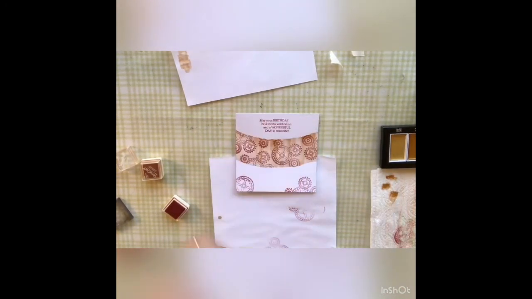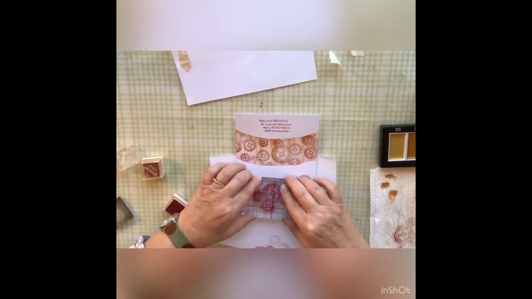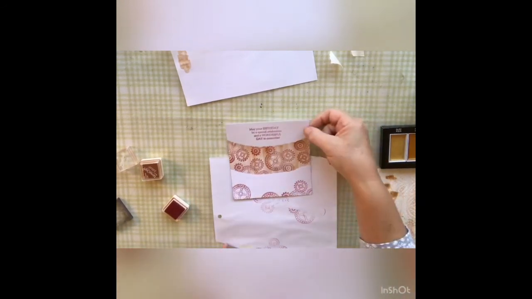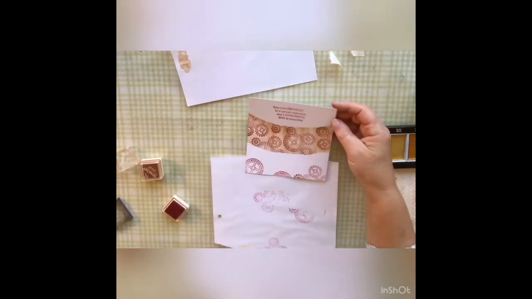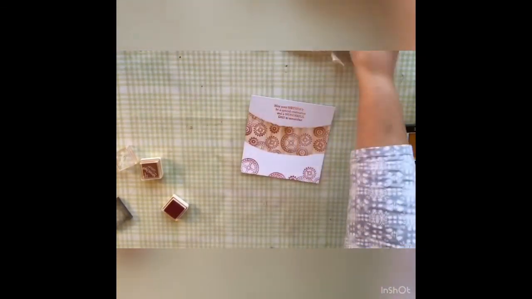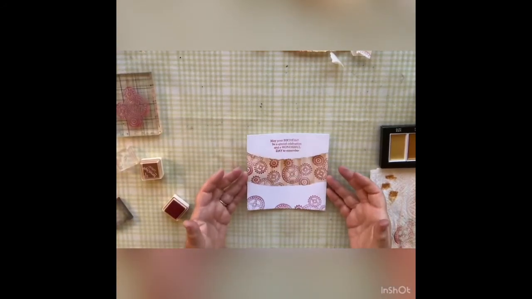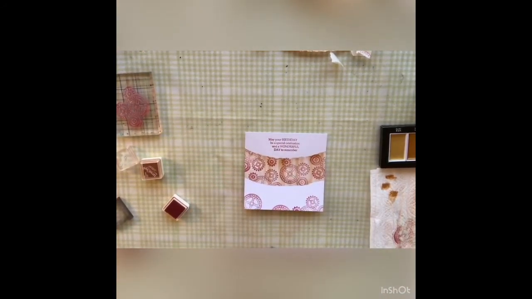I don't think it needs anything at the top particularly. Let's even do a little bit more just there. There we go. I think that's really rather lovely. I'm very, very pleased with that, I have to say. I'd be delighted to receive that card. So there you have it.